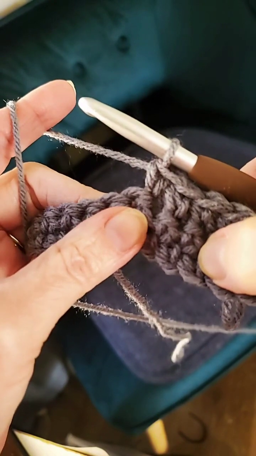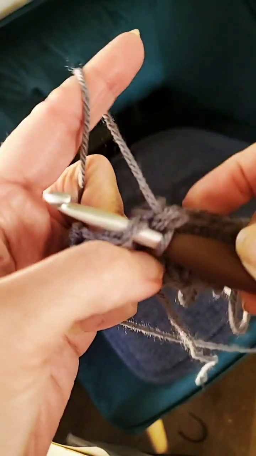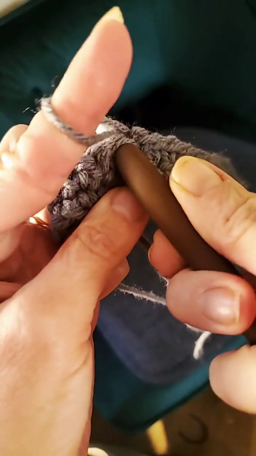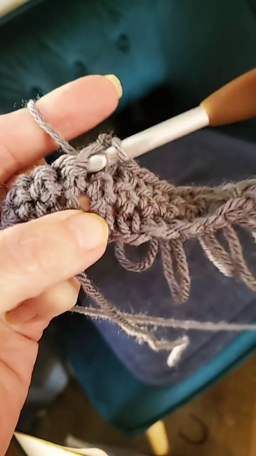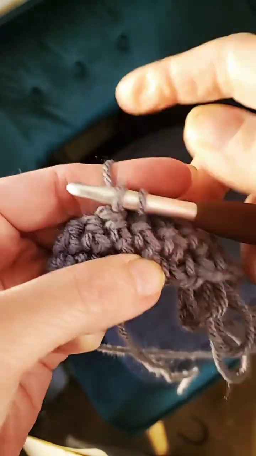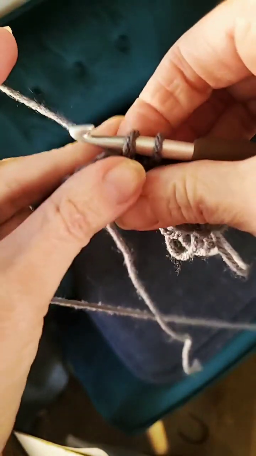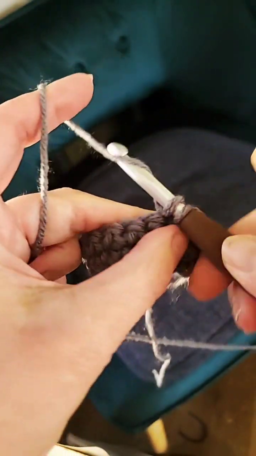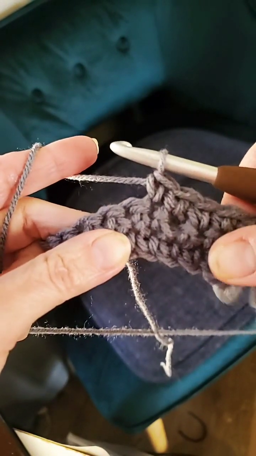Yes, you do have to try to be consistent with your loops. So again, I'm going to put it in. I'm going to wrap my hook behind everything, and then pull it through. Drop my loop off, pick up my working thread, and then pull through everything on the stitch there.